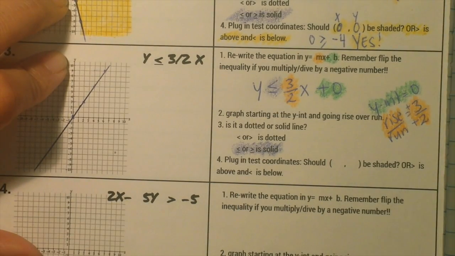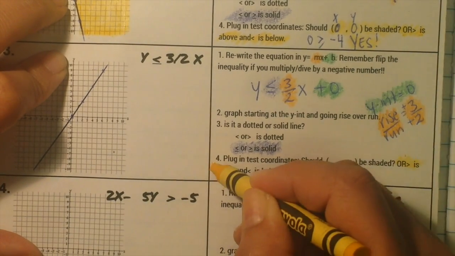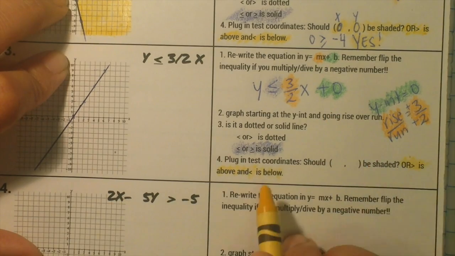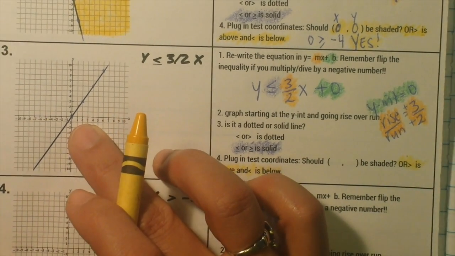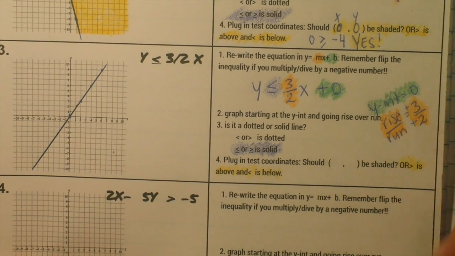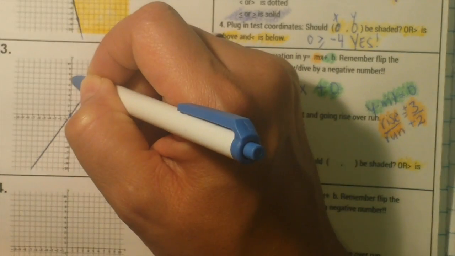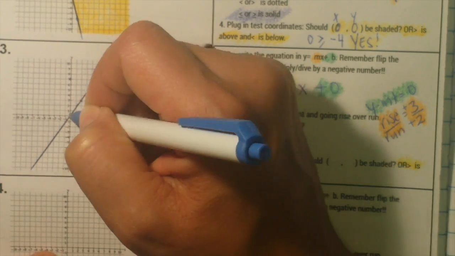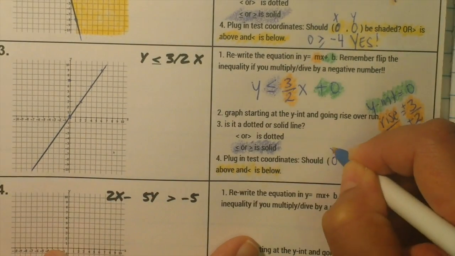Alright, plug in the coordinates, or you can see greater than is above, less than is below. This is less than, so it's below. So I think it's to the right, but I'm not entirely sure. I usually use 0, 0, but I can't in this situation because the line goes through the point 0, 0. So I'm going to pick another point. It looks like I'm picking 0, 7.